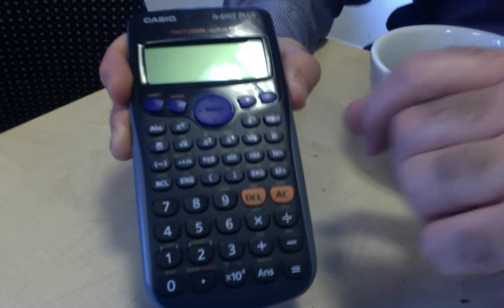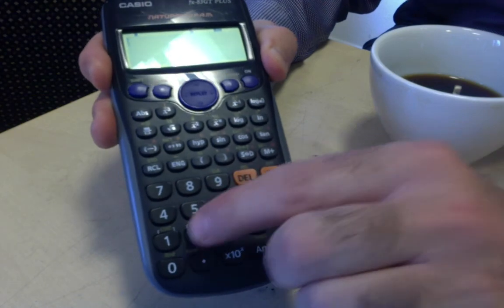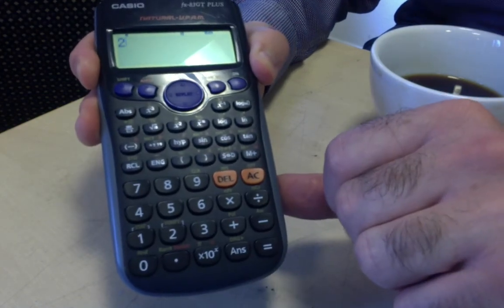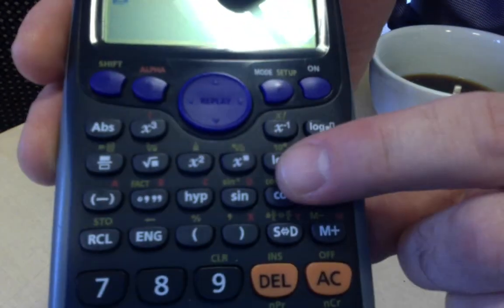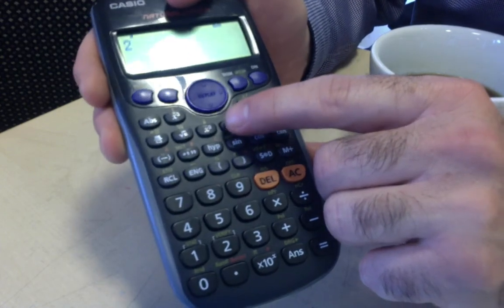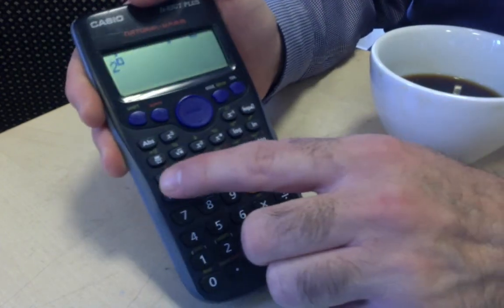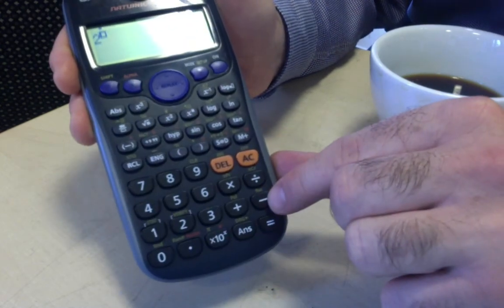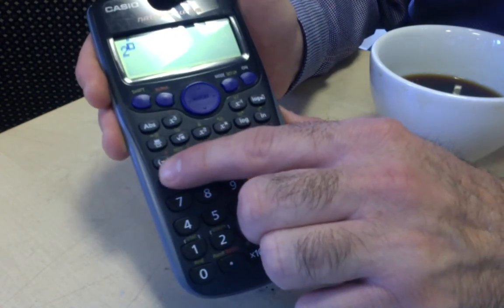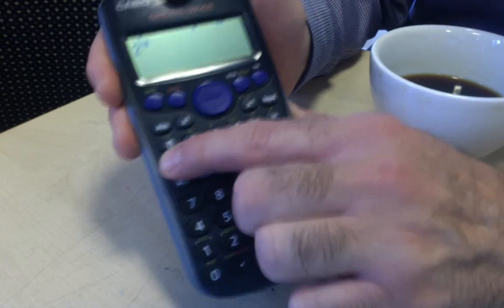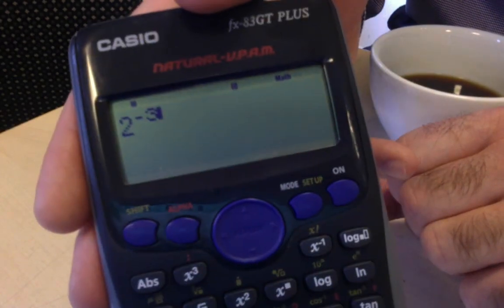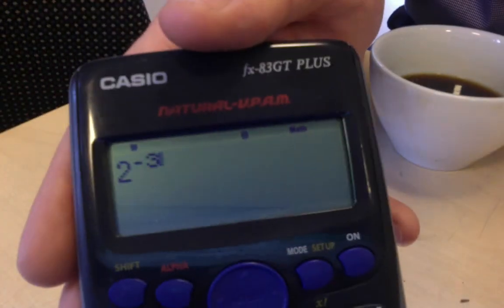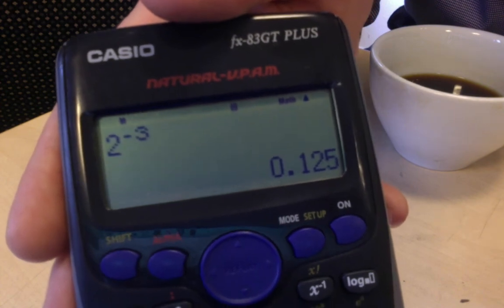So here's my calculator. Switch it on. And then 2 to the power of, so on my calculator it looks like that, to the power of, and then you've got your regular subtraction minus button, and then a button here that's doing minus numbers, minus 3. So 2 to the power of minus 3, and it's come up like that on the screen. I just press equals, 0.125.